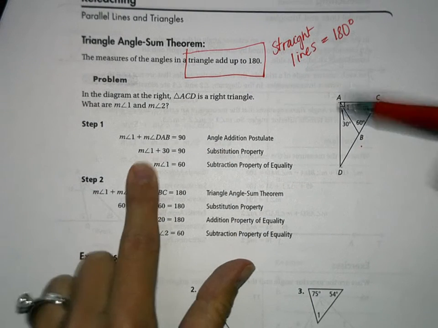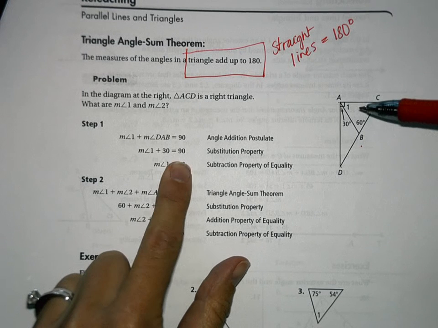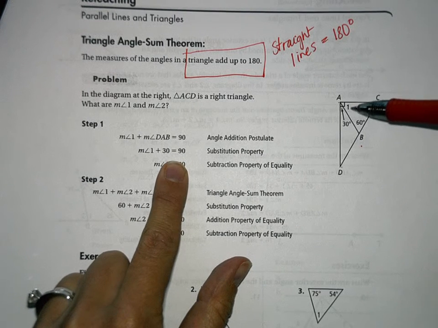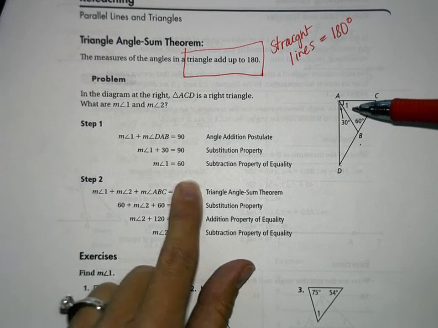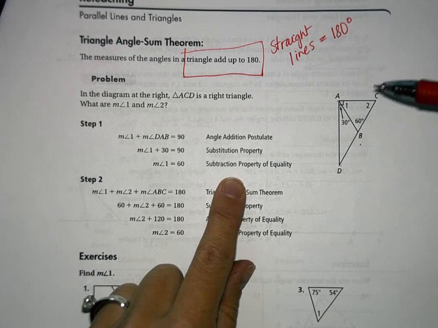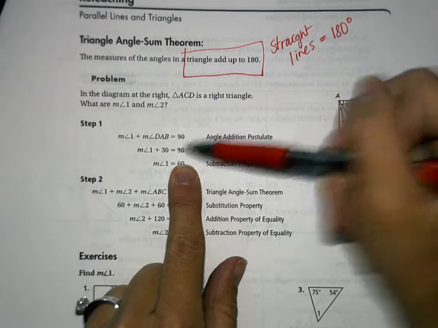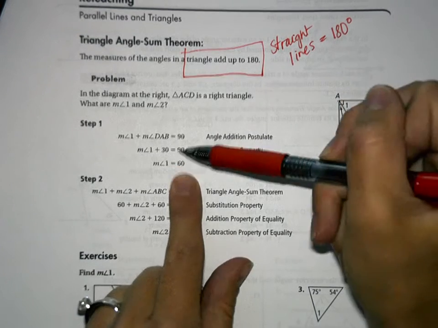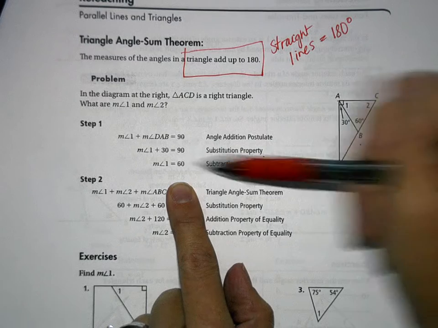Then they substitute in measure angle 1 plus 30 equals 90, so that we can solve to figure out what measure angle 1 is, okay? Then you subtract the 30 from both sides, subtraction property, in order to find the answer, okay? Do you see how it moves from one to the next? Like from here to here, they use substitution. And then when you got from here to here, they subtracted in order to get the answer.